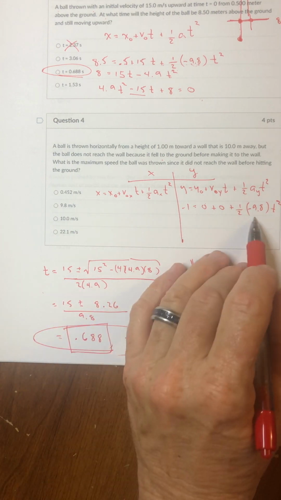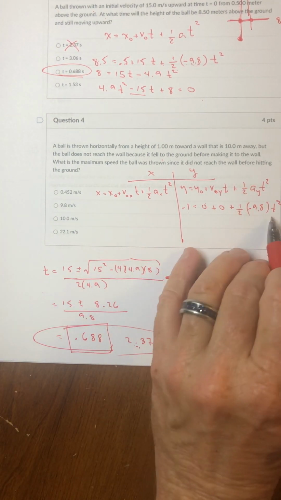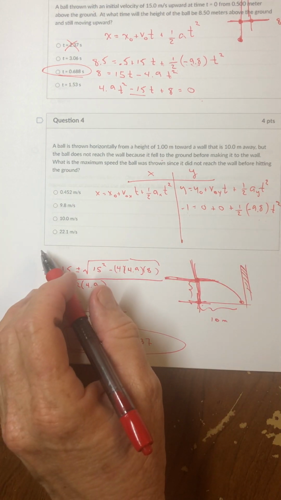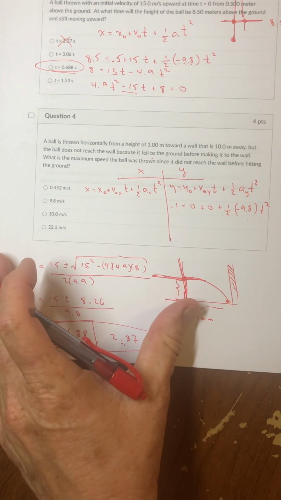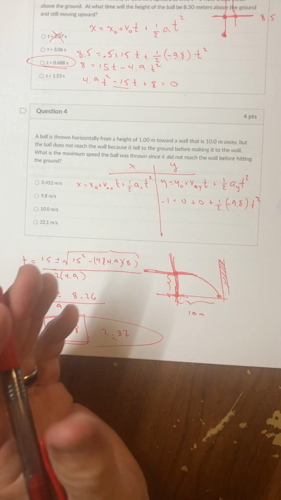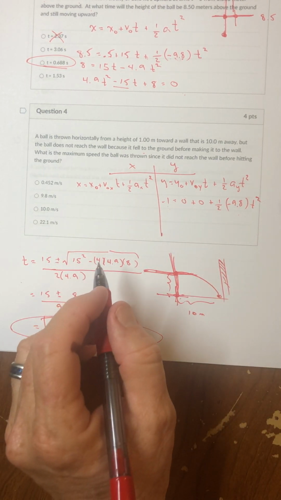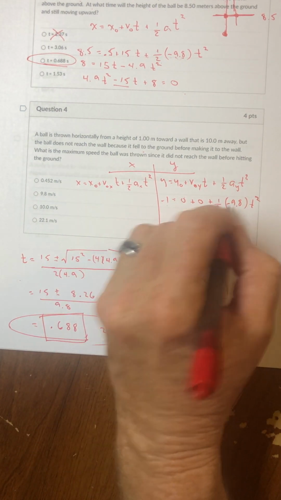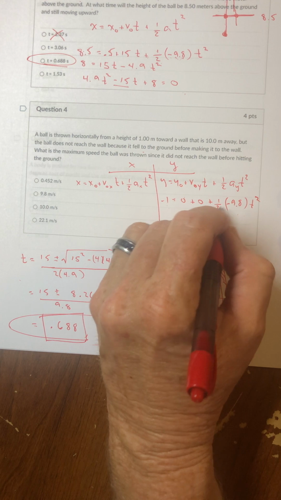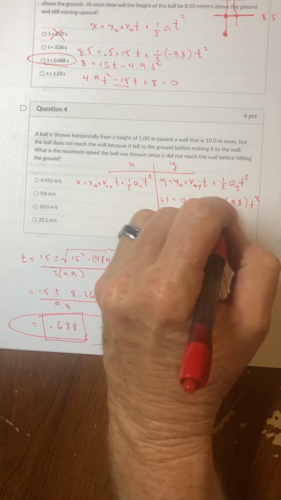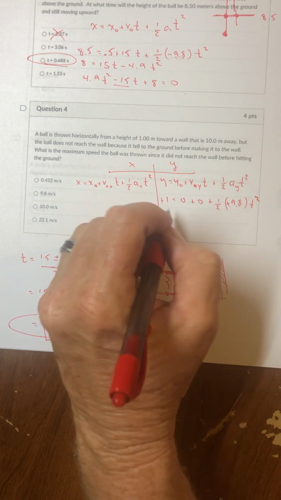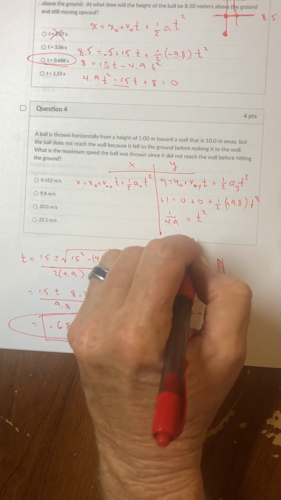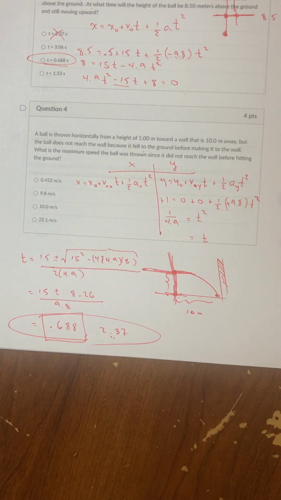I suppose we could have just called down positive and had two positives there. But I think it might be easier to understand that they're down, and tradition is negative, so we got the two negatives. Anyways, that's a 4.9 here. And so when I cancel off the two negatives and bring it over, I get 1 over 4.9 is equal to t squared, and then t would be the square root of that.